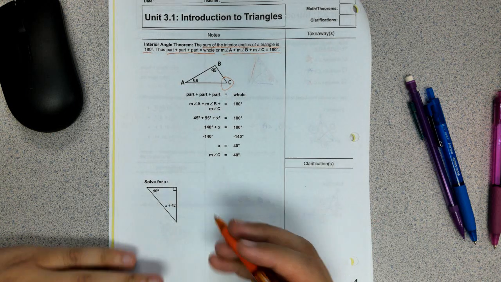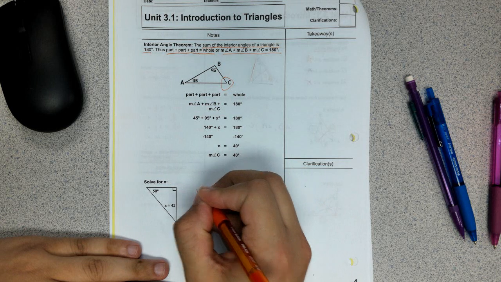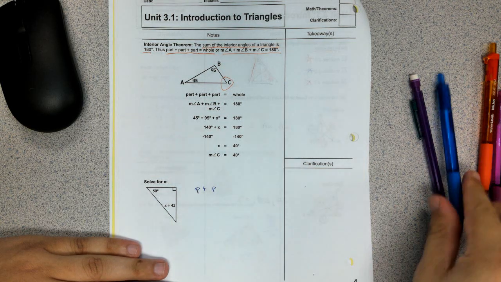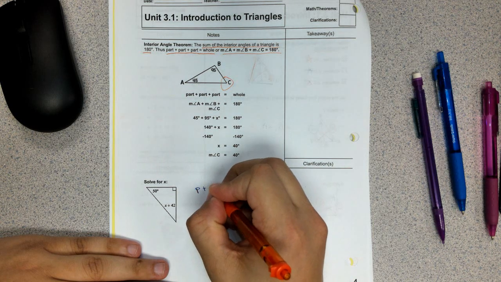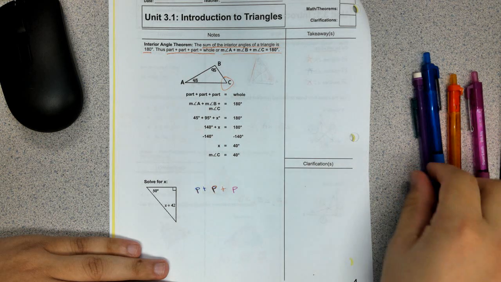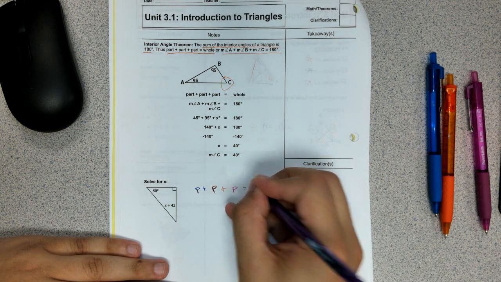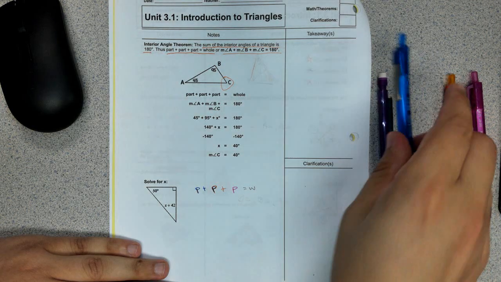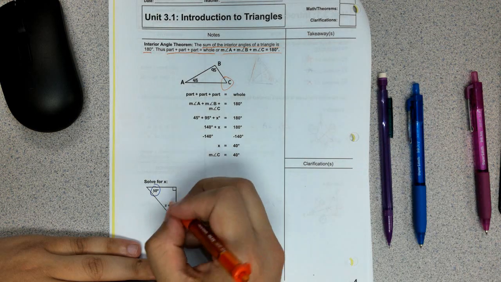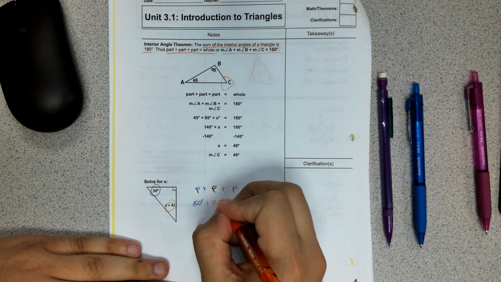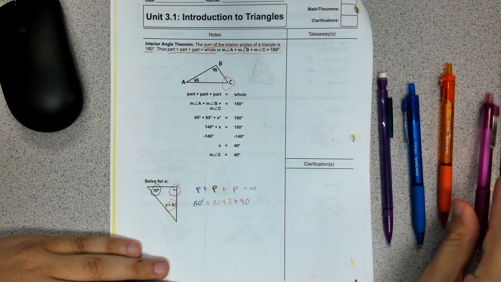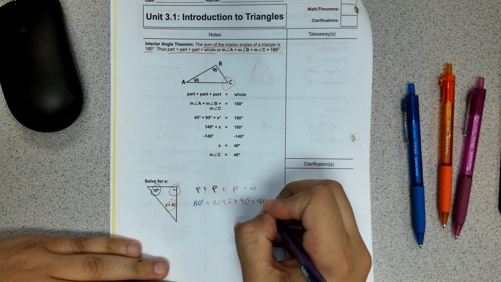So if we quickly go through this, I have a triangle. I'm going to start with part plus part plus part, let's do 3 different colors, equals the whole. One of my parts is 50 degrees plus another part, which is x plus 42, plus my last part, which is the box, which means that it's 90. And that all equals 180.